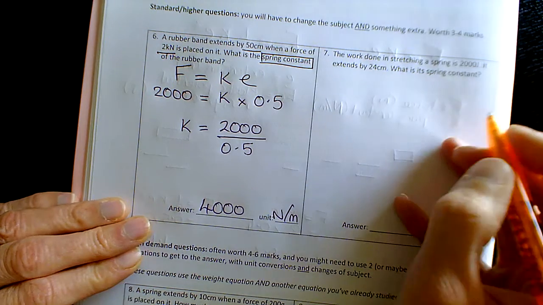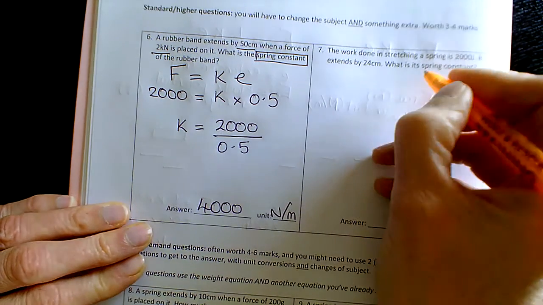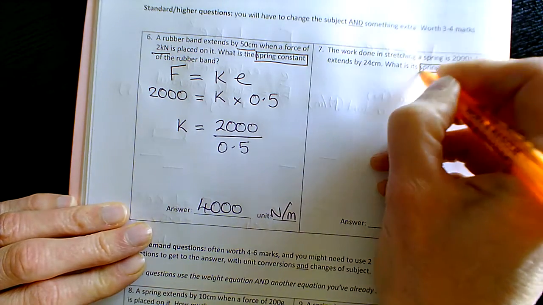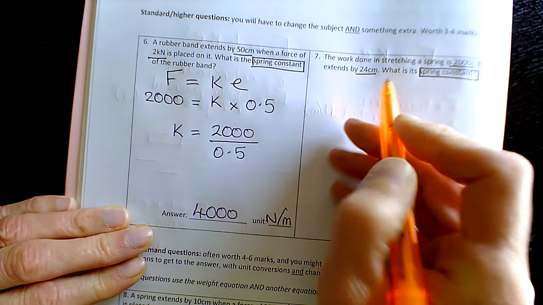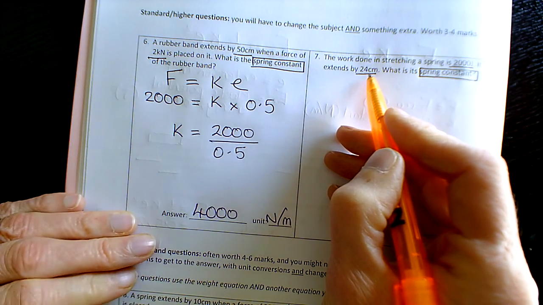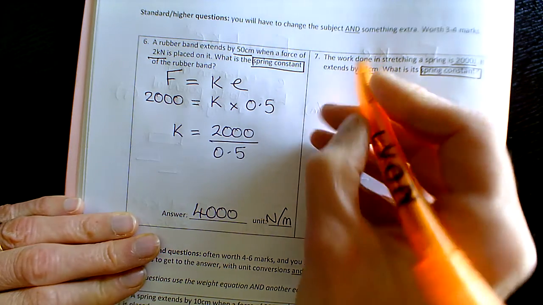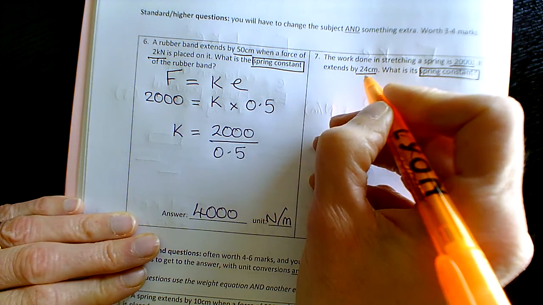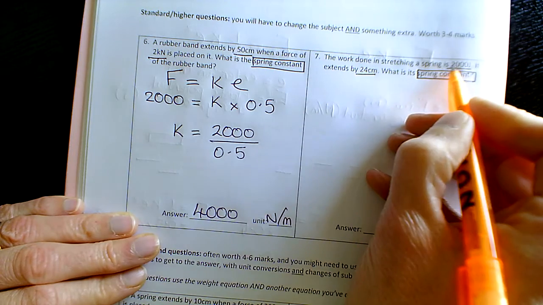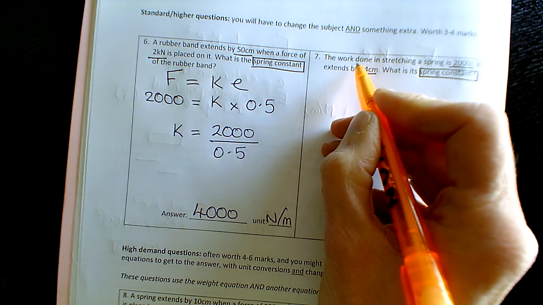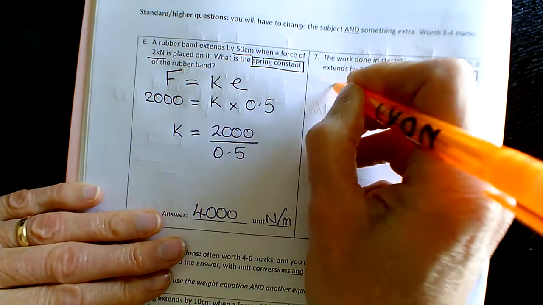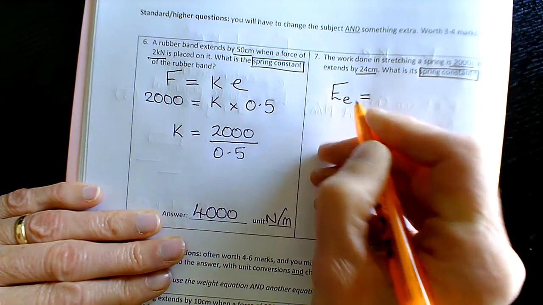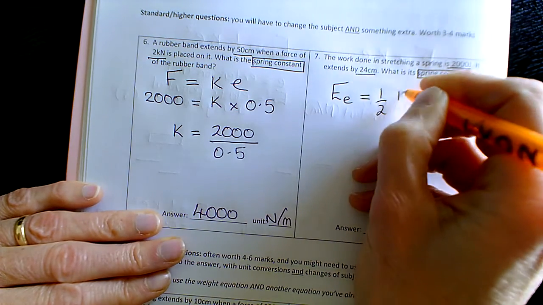Question 7. So box around the quantity that you're asked for, underline your given values, and again you should immediately spot that that's in centimetres and not in metres. They're asking you for the spring constant. They give you the work done. That, remember, work done is the same as elastic potential energy, so that gives you a clue you're going to have to use the elastic potential energy equation.